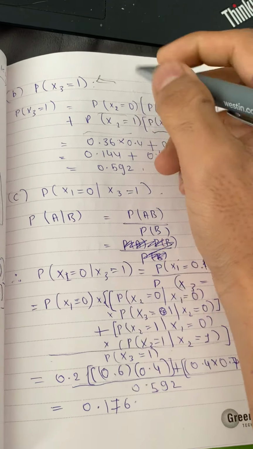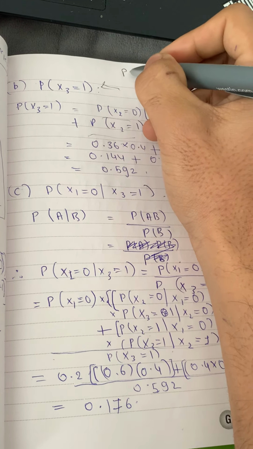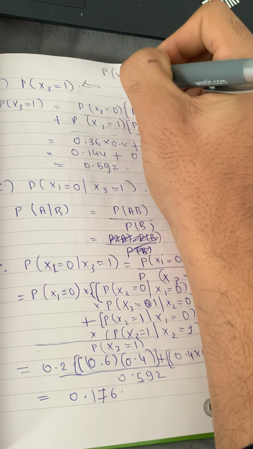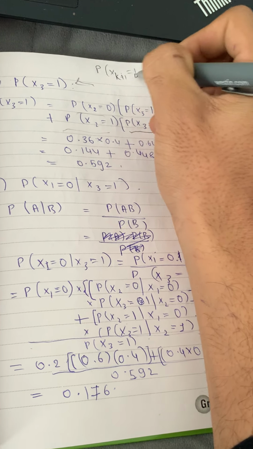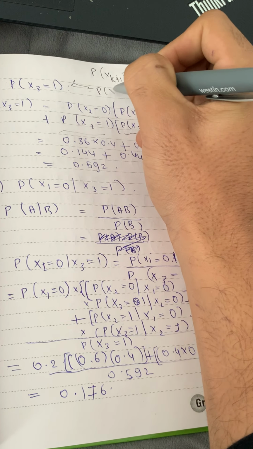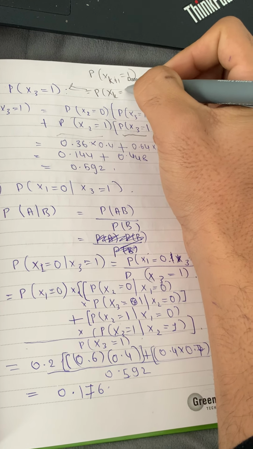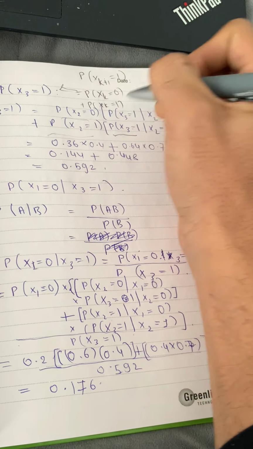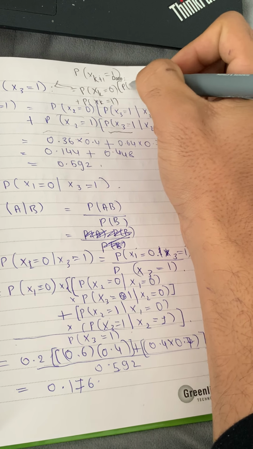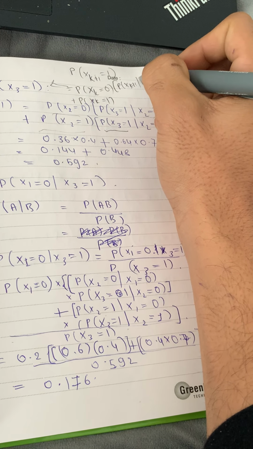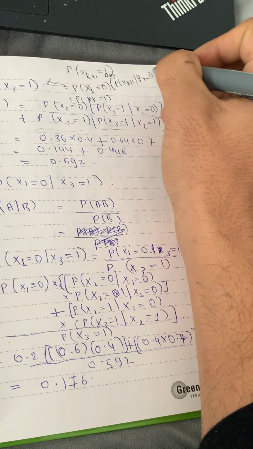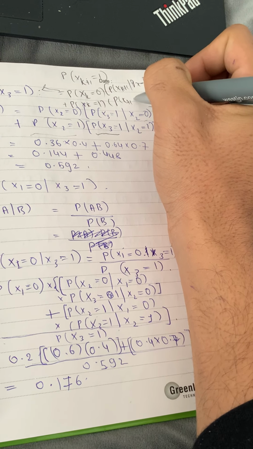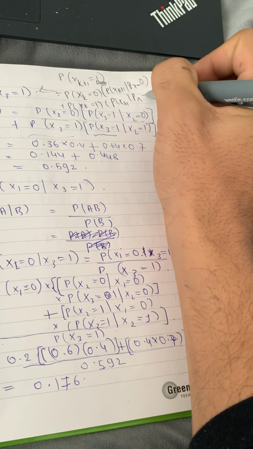So for probability of xk plus 1 equal to 1, we have probability of xk equal to 0 into probability of xk plus 1 equal to 1 with respect to xk equal to 0, plus probability of xk equal to 1 into probability of xk plus 1 equal to 1 with respect to xk equal to 1.